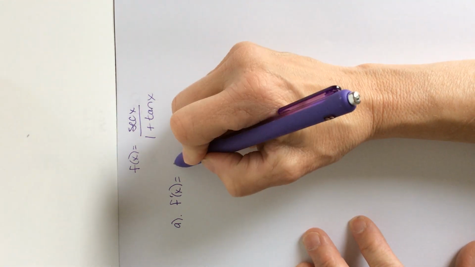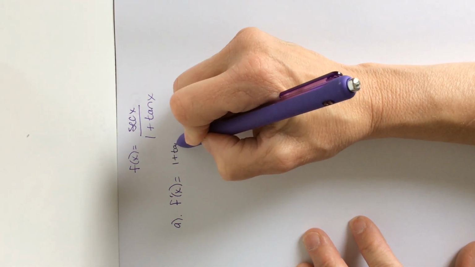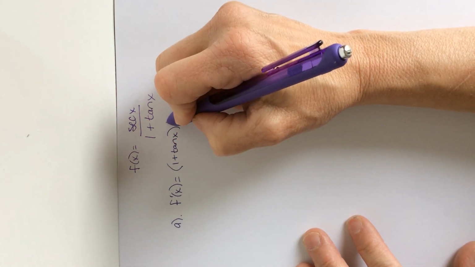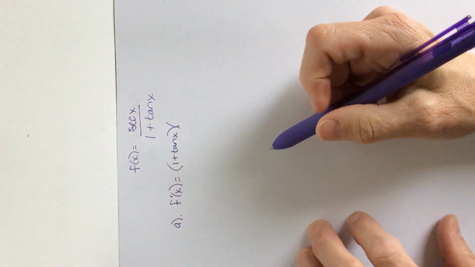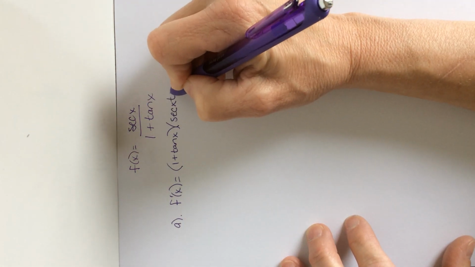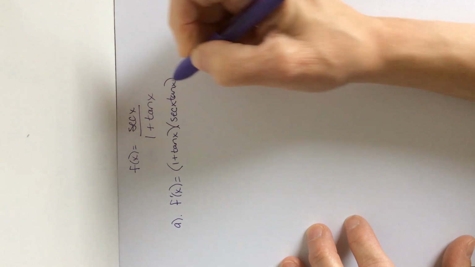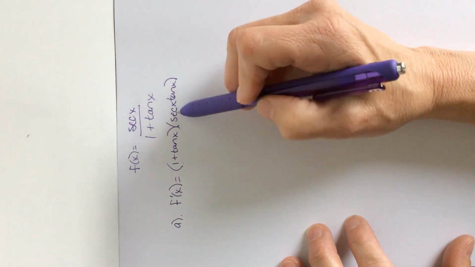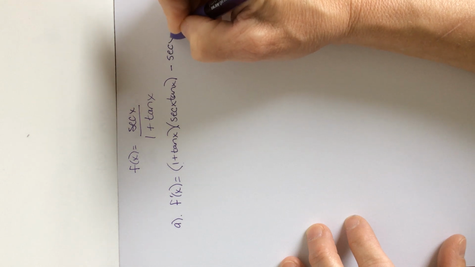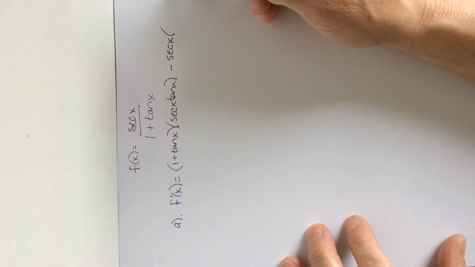So low, 1 plus tangent of x, times the derivative of high, which is secant x tangent of x. So it's low d high minus high times the derivative of low.